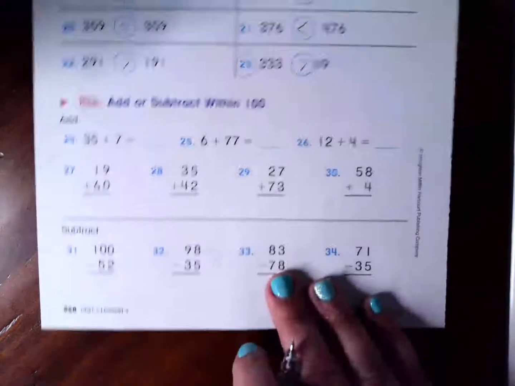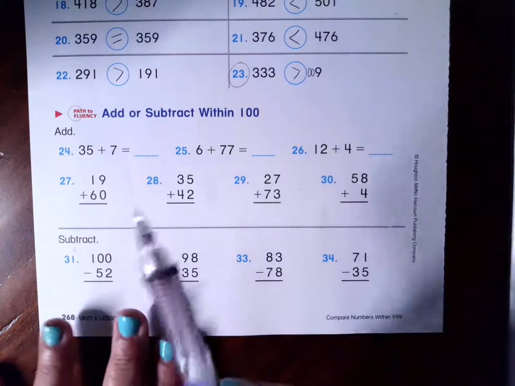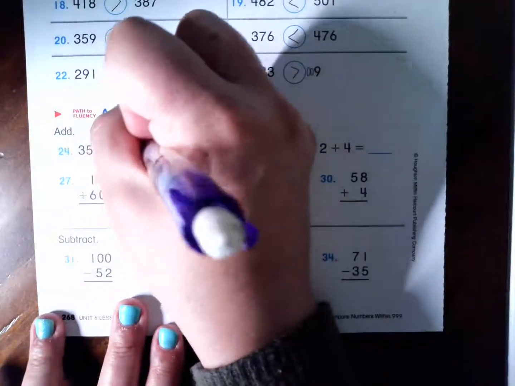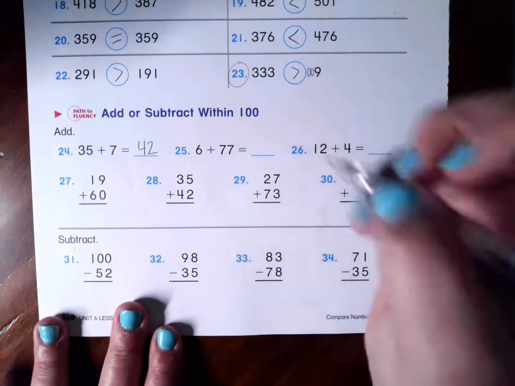All right, go ahead and pause the video, do your adding and your subtracting, and when you are done, you may press play and check your answers. All right, friends, let's do this. If it's easier to write these up and down, go ahead. You don't have to show your new groups when they are written side to side.